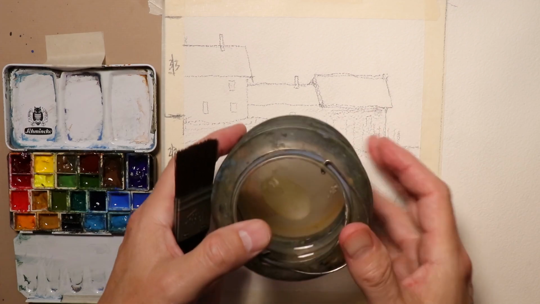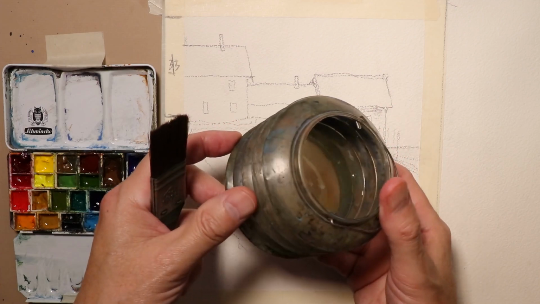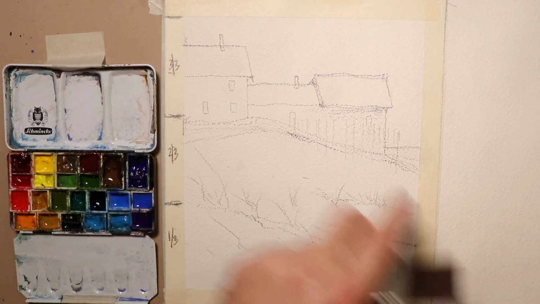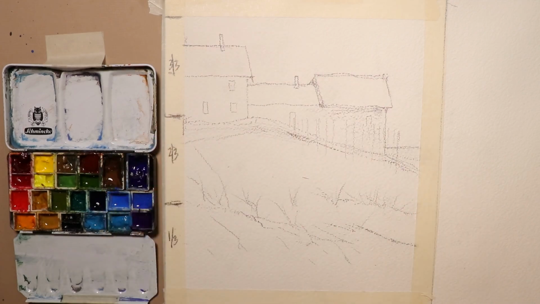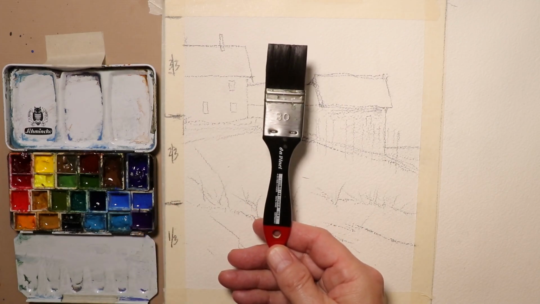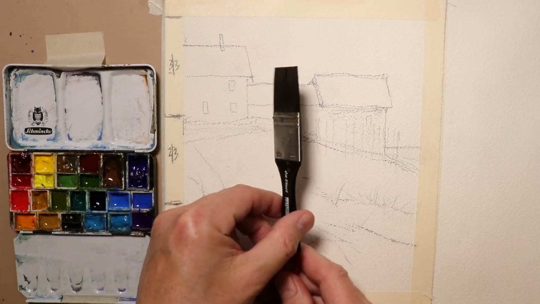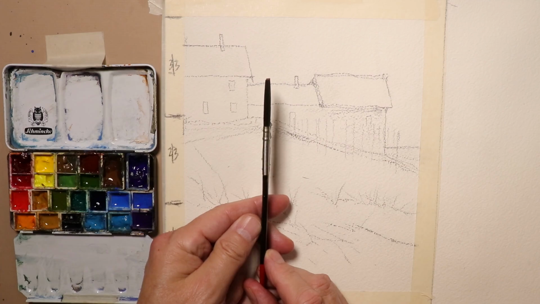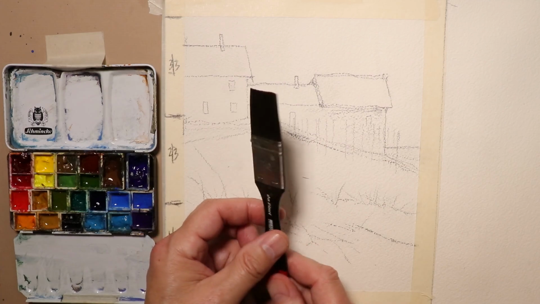Again, I have all my art supplies, but I'm using a collapsible water container. Fresh, clean water when we start out, especially if we're doing a light wash on the first glazing. And then I'm using a number 30 Da Vinci flat brush, which you can see is very, very thin.